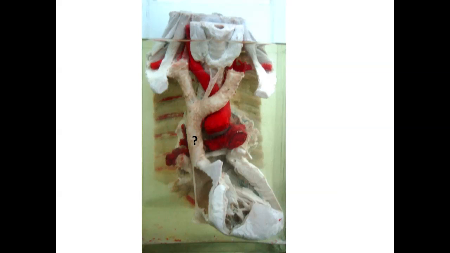What is it? It's vena cava superior, the largest vein of the upper part of our organism.